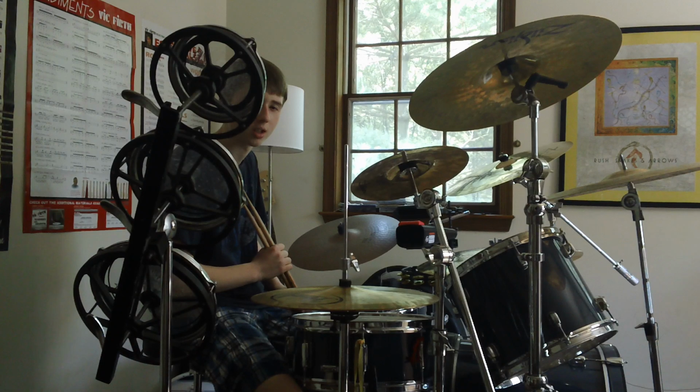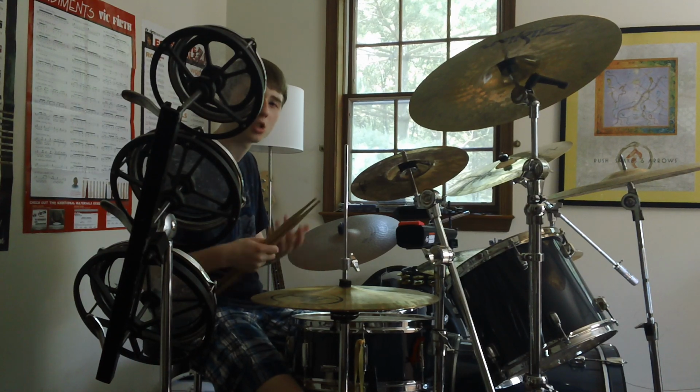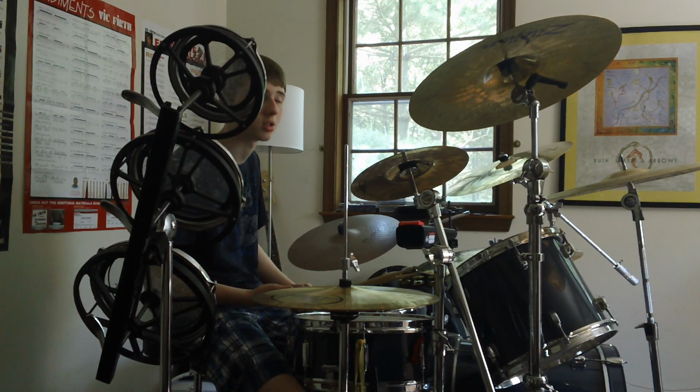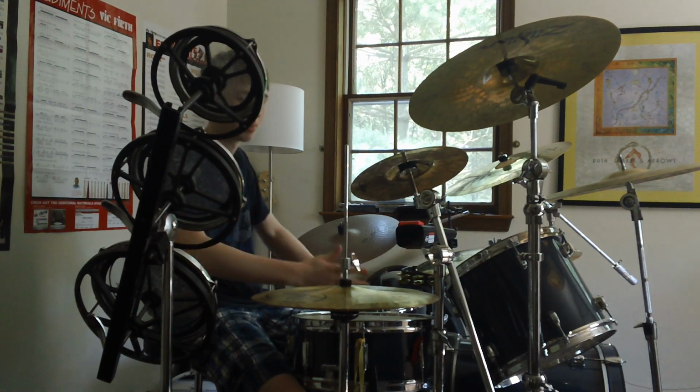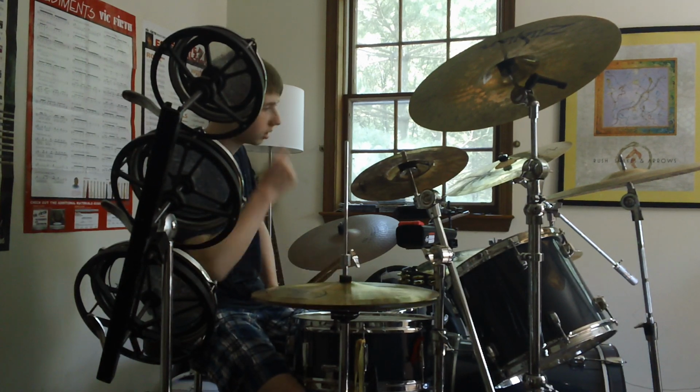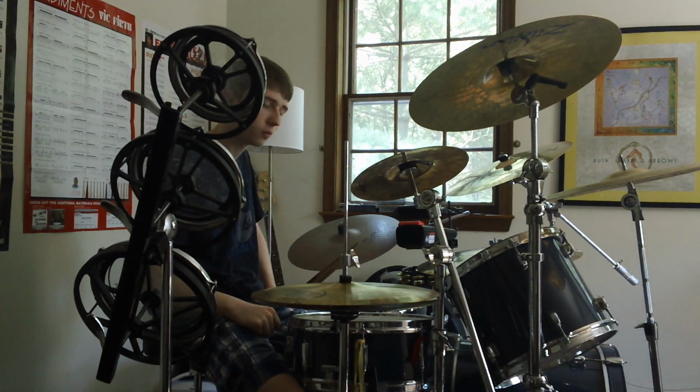I think it kind of has like a swing shuffle feel to it, so you could actually implement it in some 4/4 times, and then convert to 6/8 and then back to 4/4. But in this case, yeah, I'm going to play it in a 2 feel. So.